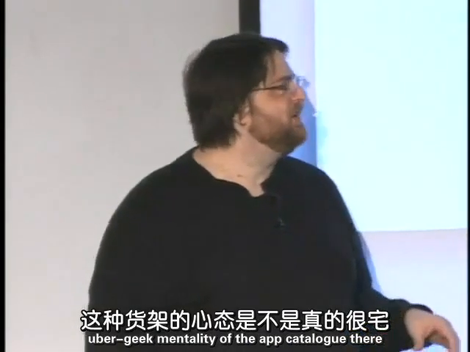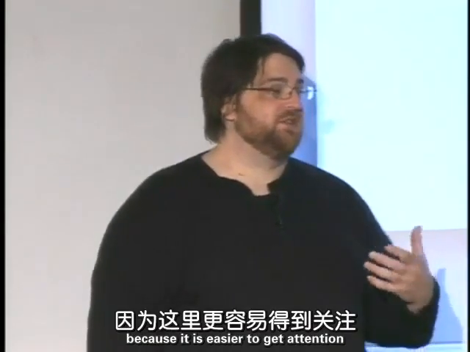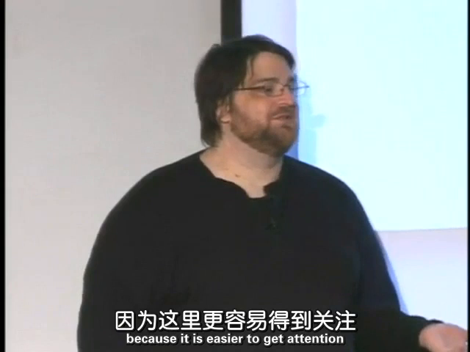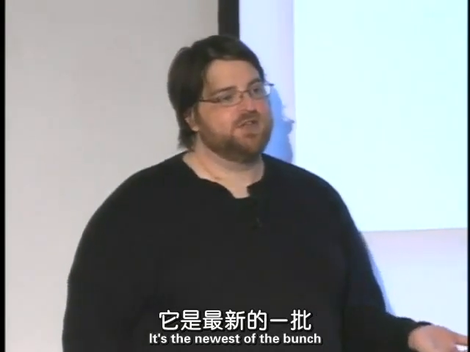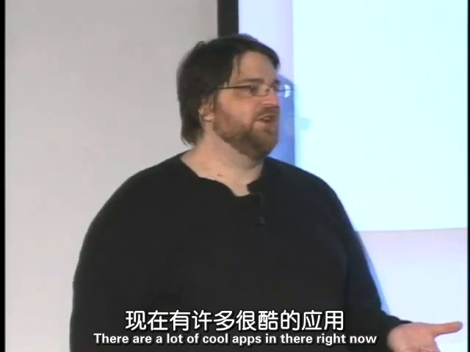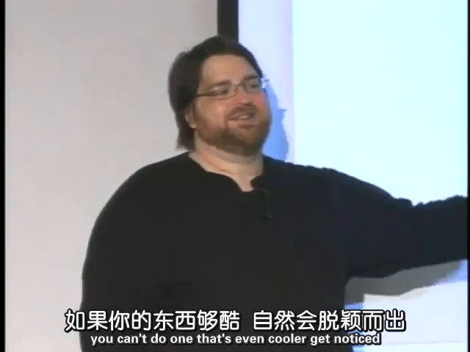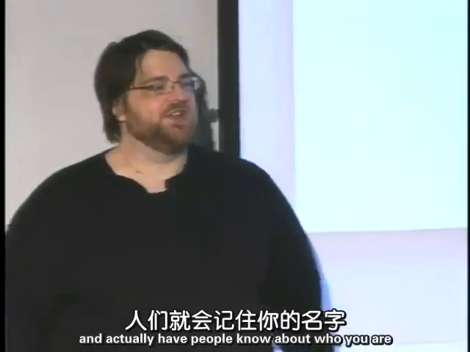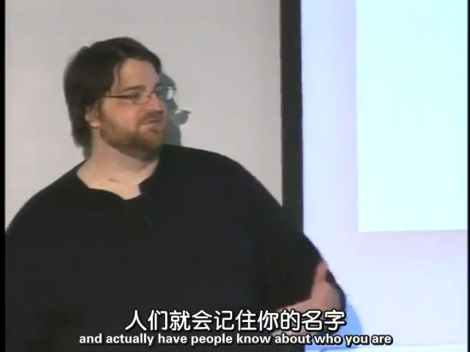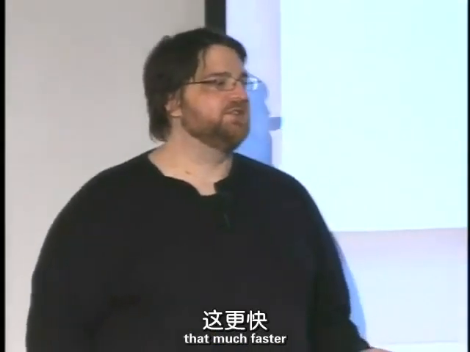I like WebOS right now because it's easier to get attention. It's the newest of the bunch. It's very capable. There are a lot of cool apps in there right now, but there aren't so many that you can't do one that's even cooler and get noticed, and have people know who you are or who your company is that much faster.